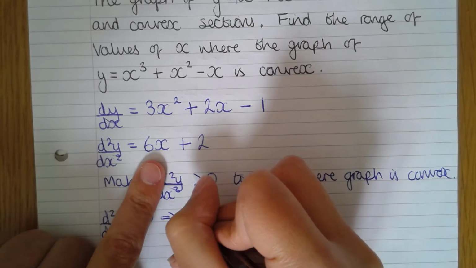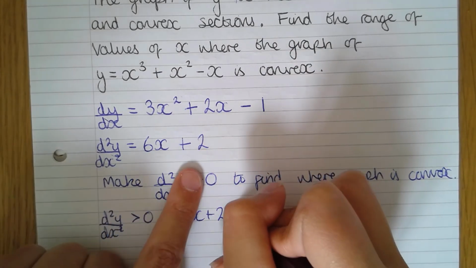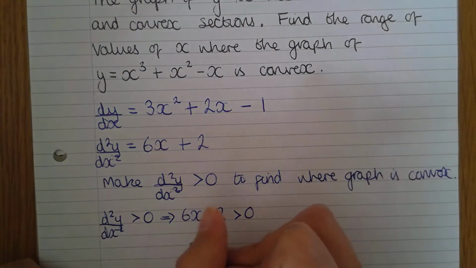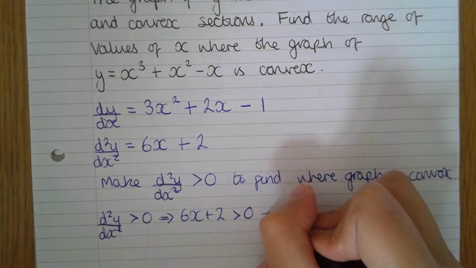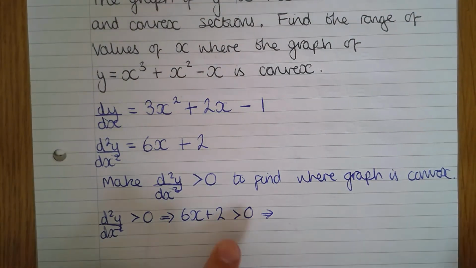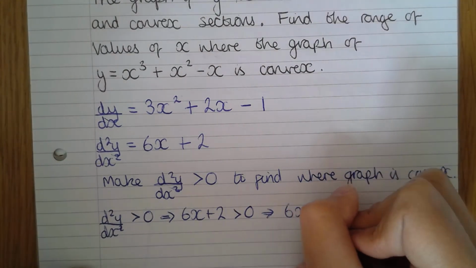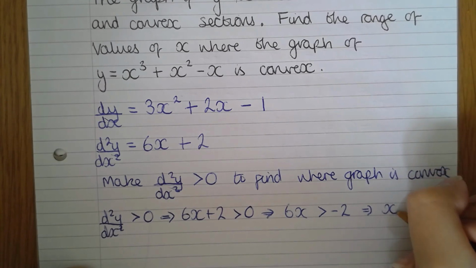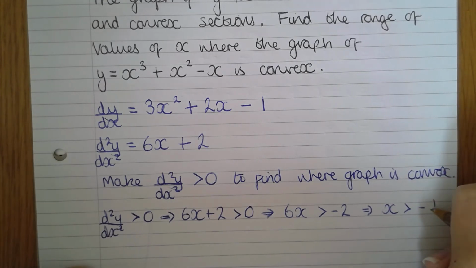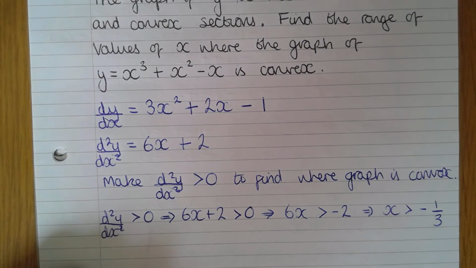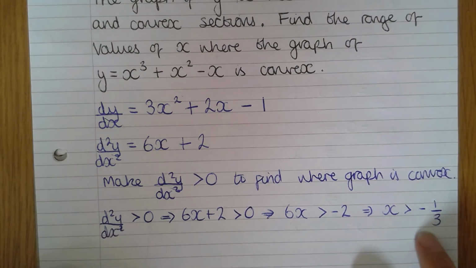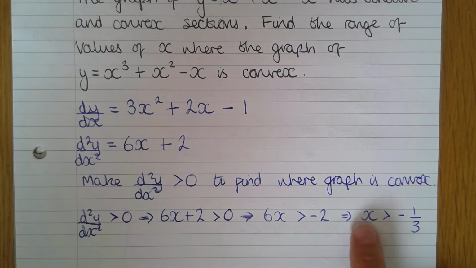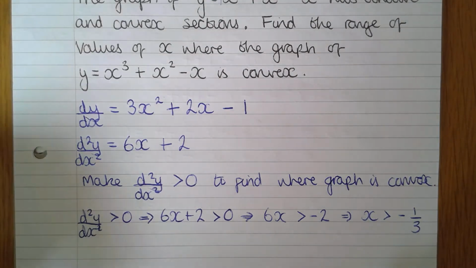So 6x plus 2 must be greater than 0. You can either carry on here using your implies arrows. So we've got 6x is greater than negative 2, which means that x is greater than negative a third. So that's your answer. The curve is convex for any value where x is greater than negative a third.